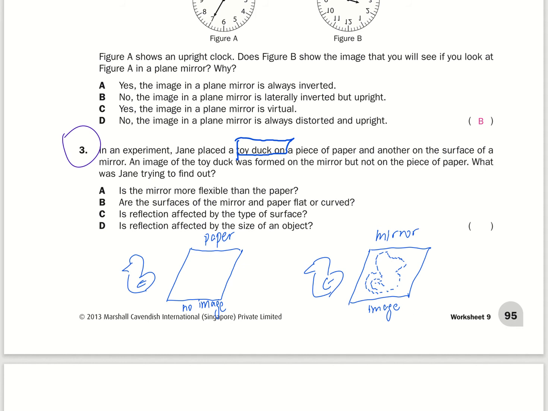So they say that Jane placed a toy duck on a piece of paper and another similar one on the surface of a mirror. So she found that an image of the toy duck was formed on the mirror but not on the piece of paper. So what was she trying to find out? Is she trying to find out if the mirror is more flexible than the paper? Is it true? Okay, so the keyword here is regarding the results.